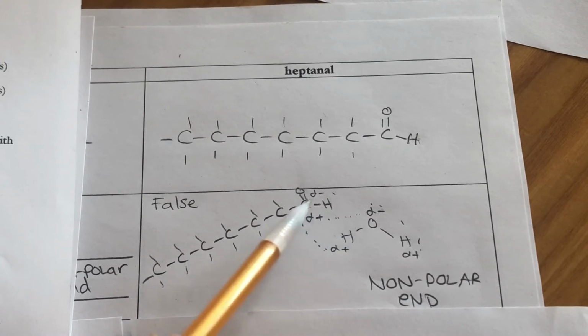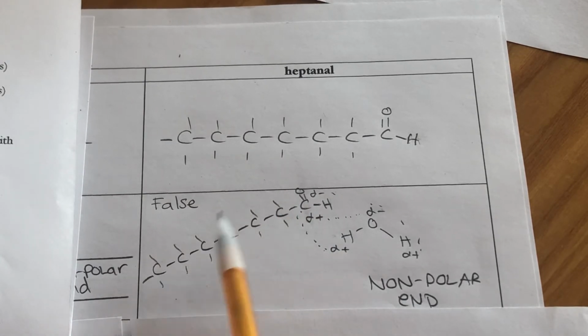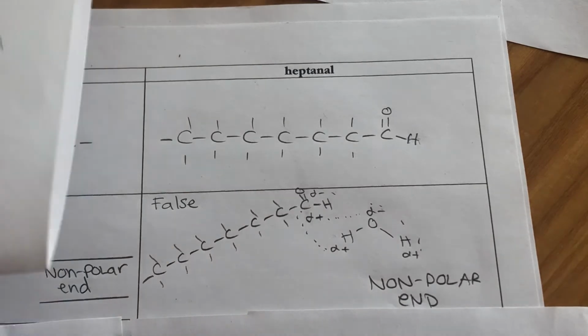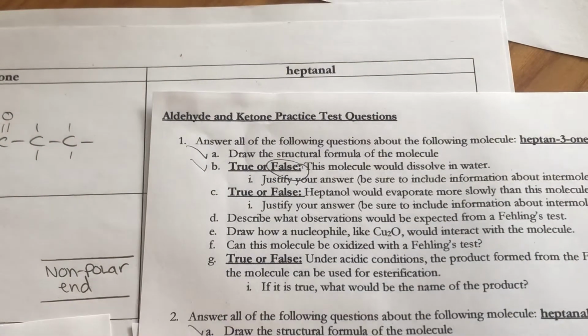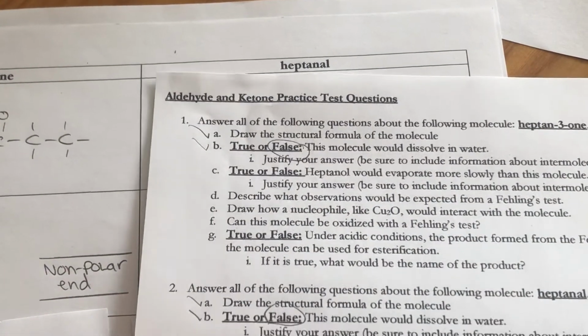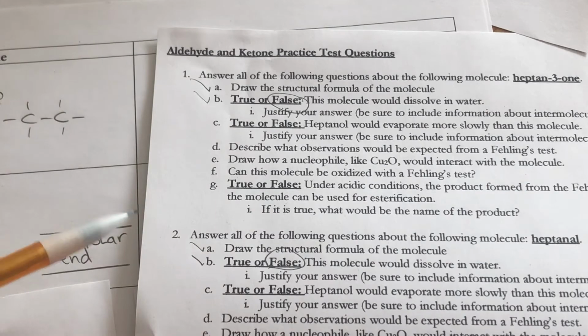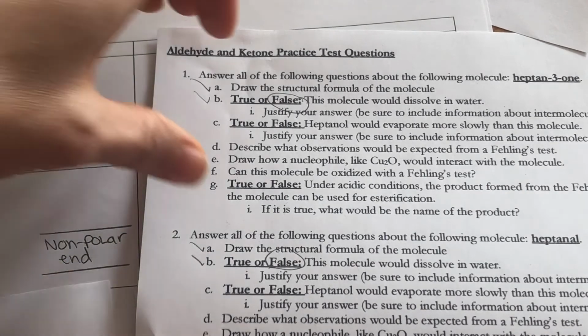The water would interact a little bit with the end of this molecule, but then it has this really long non-polar end. So that would be the answer for 2B, also false. So I have number 1A and B, and 2A and B now complete.